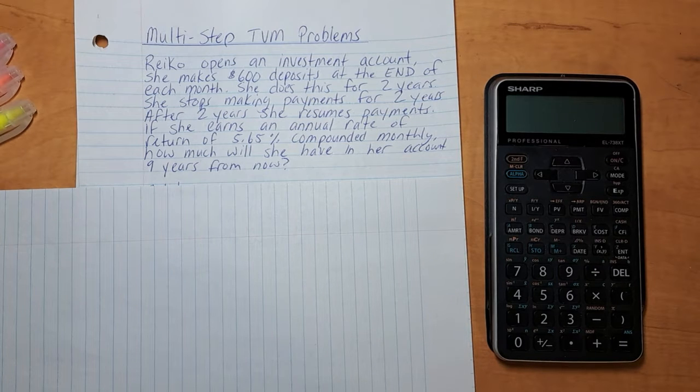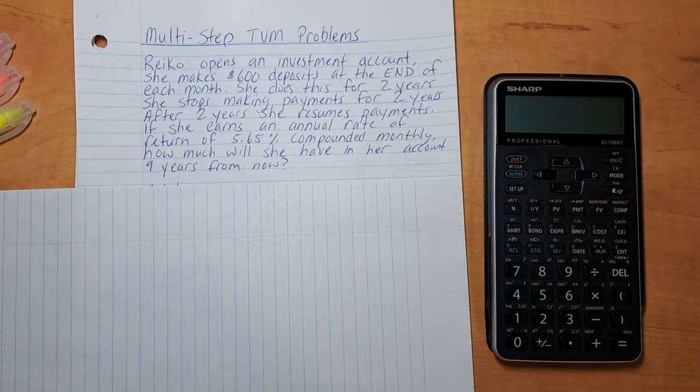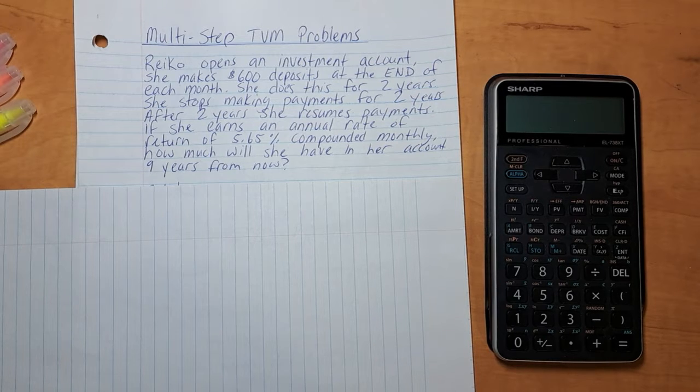Let's look at multi-step TVM problems. Now here's the example. Reiko opens an investment account. She makes $600 deposits at the end of each month. She does this for 2 years.